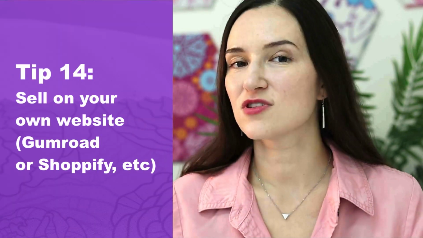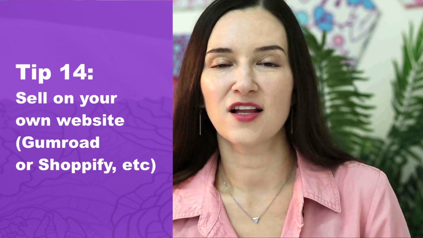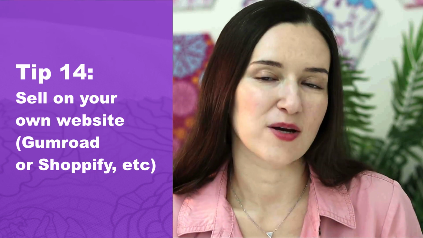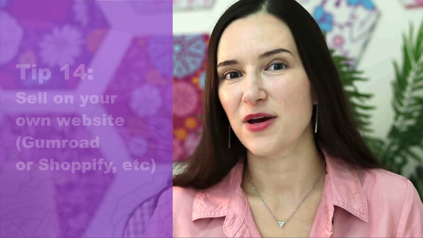Tip number 14, you can, if you want to, sell any type of file or even product printed on your own website. I recommend that you look into Gumroad. It is a tool to create a shop on your website, or also Shopify is good for that.